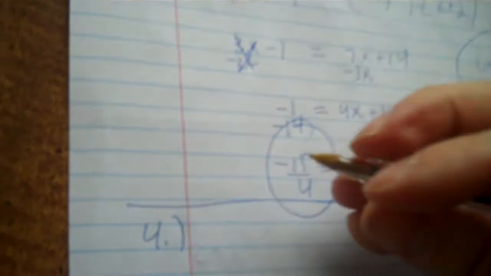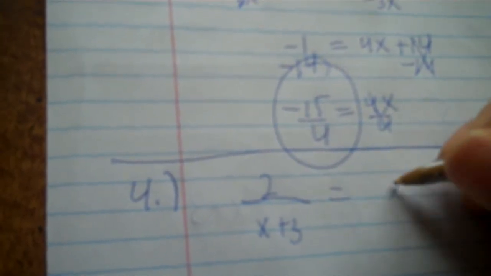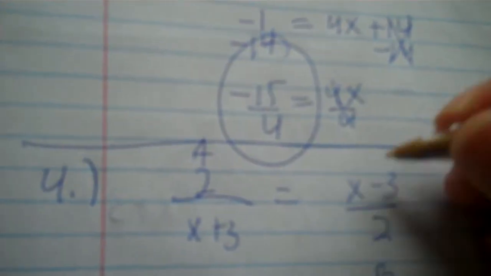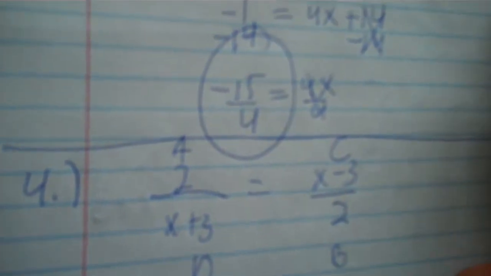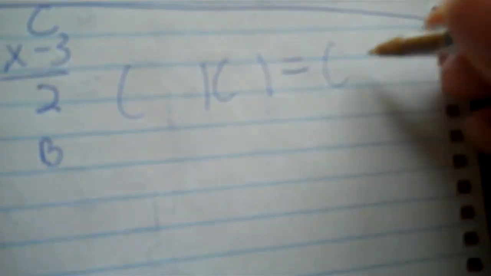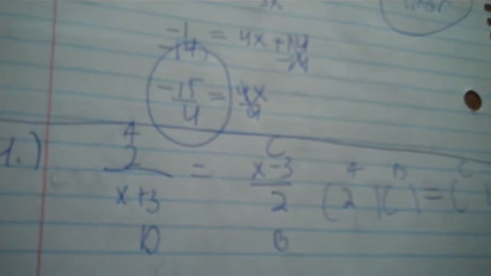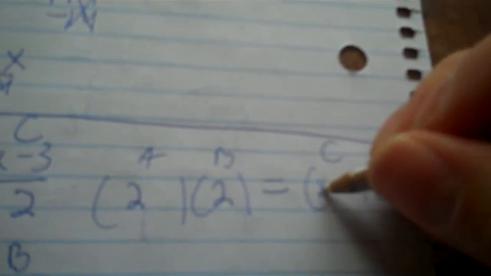Okay, then number 4, we have 2 over x plus 3 equals x minus 3 over 2. So A, B, C, and D. So A is 2, B is 2, C is x minus 3, D is x plus 3. So on this side we know we have 4. On the other side we have to do the FOIL.